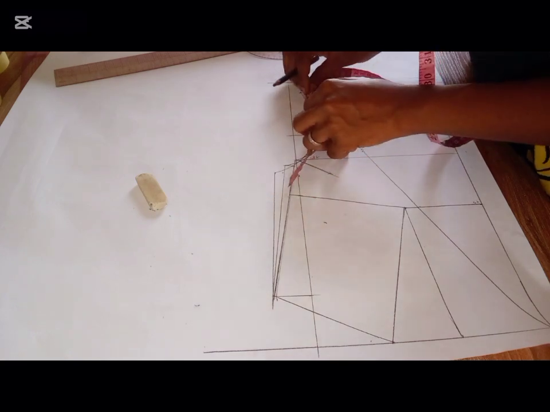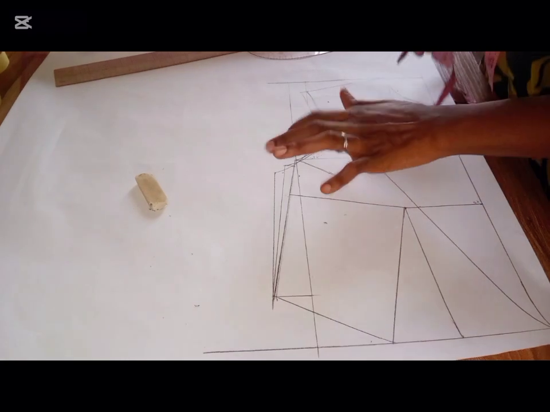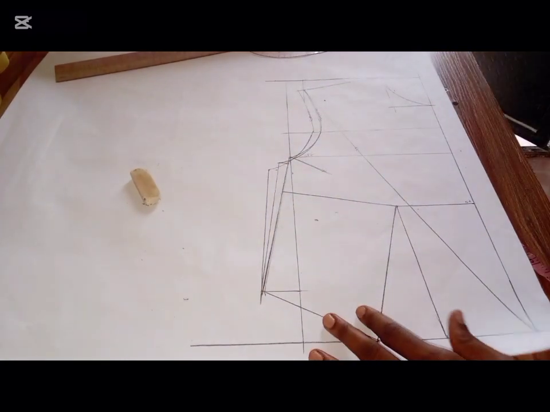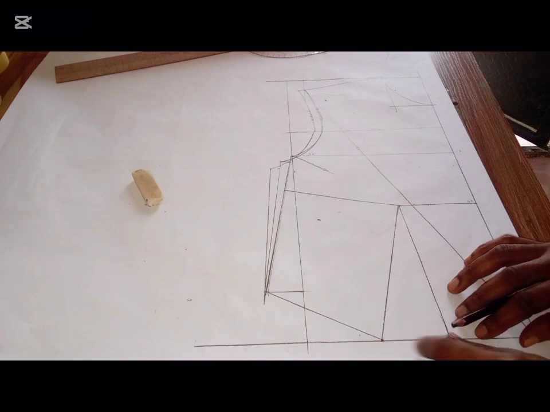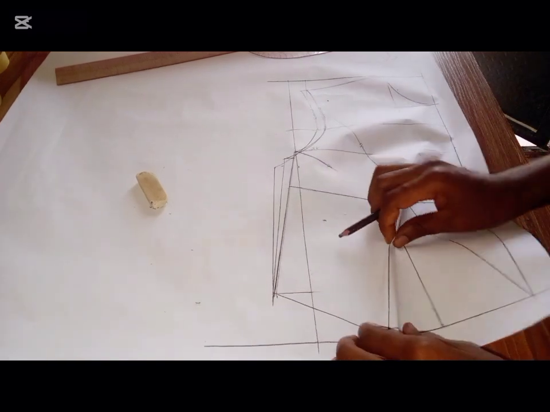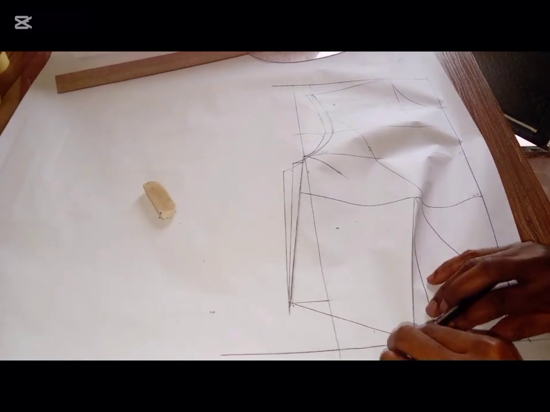Trying to confirm the armhole. What I'm getting here is 8.5. So I'm done.